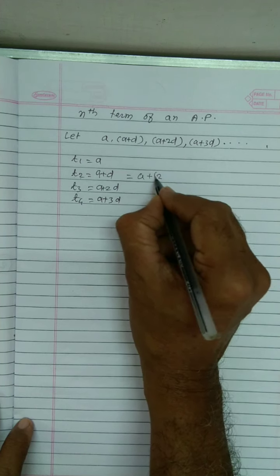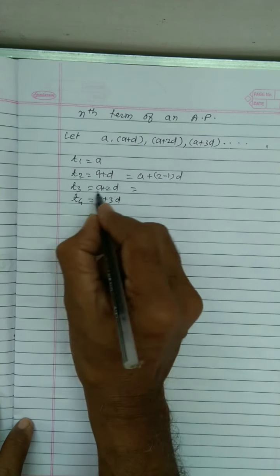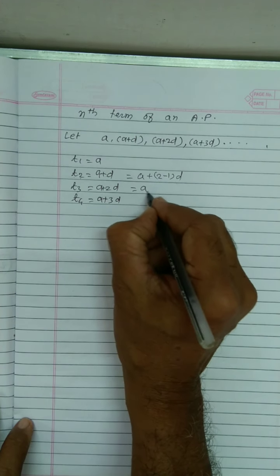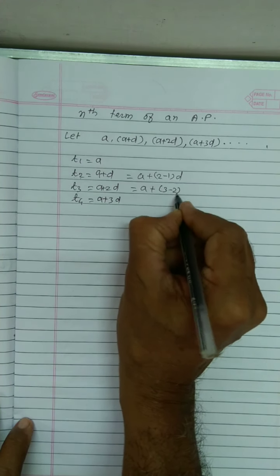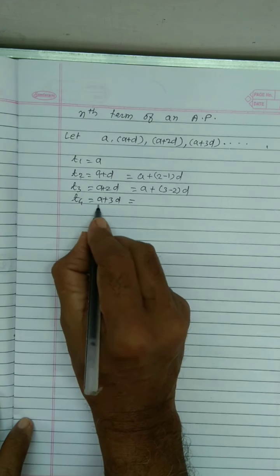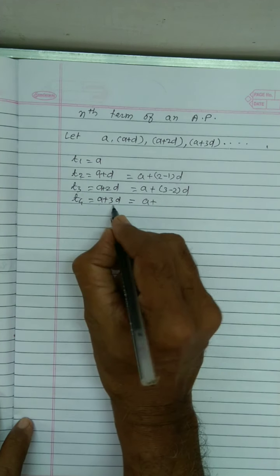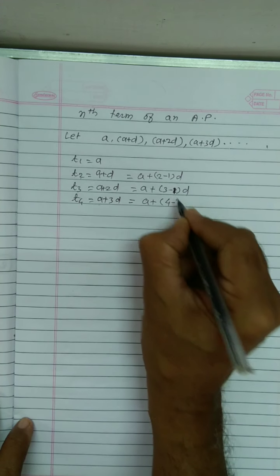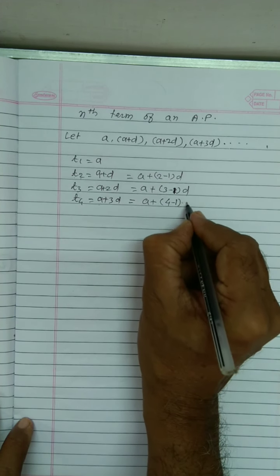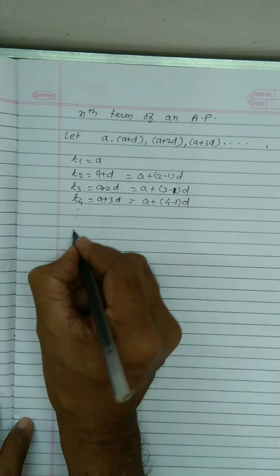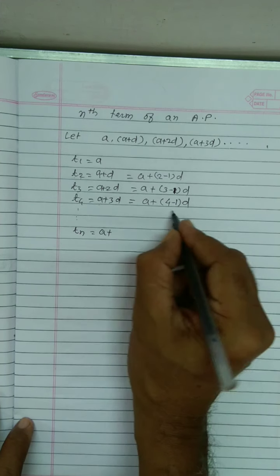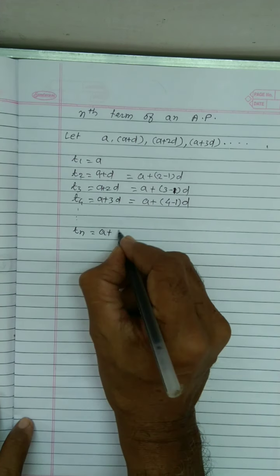plus (2 minus 1)d. In the 3rd term, 3 minus 1, which gives 2, so a plus 2d. T4 is equal to a plus 3d, that means a plus, we write this as 4 minus 1 into d, and so on. If we get the nth term Tn, that is a plus (n minus 1)d.